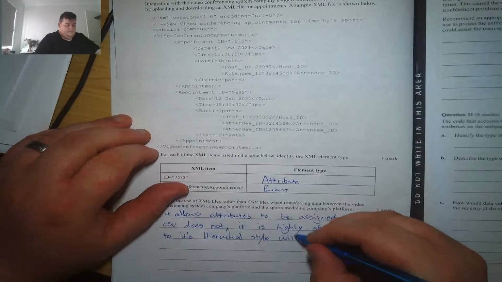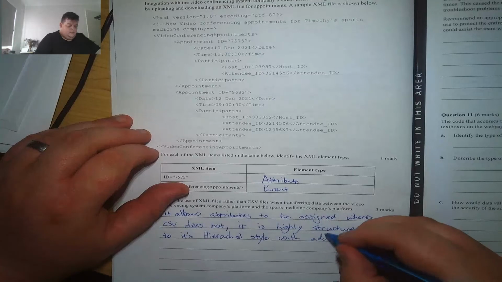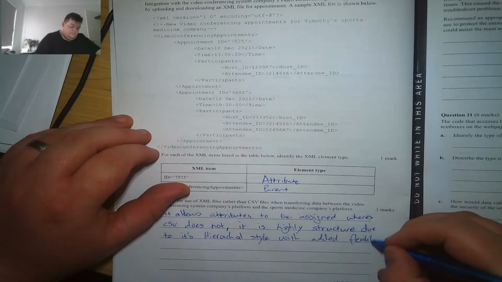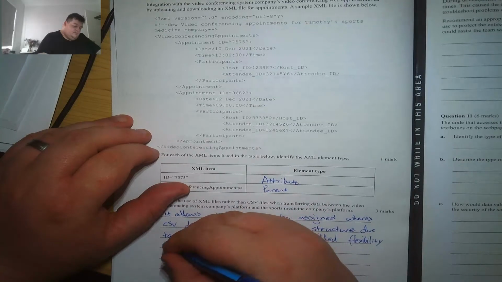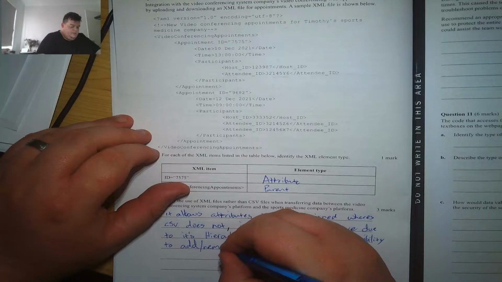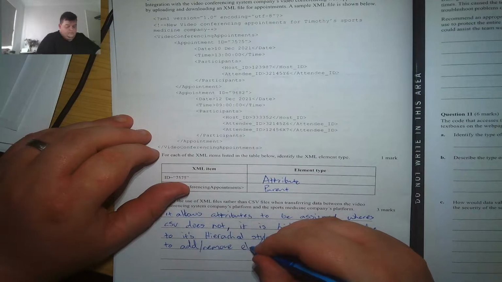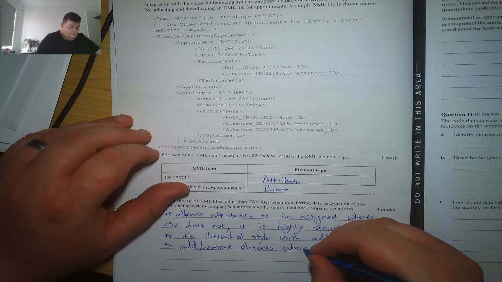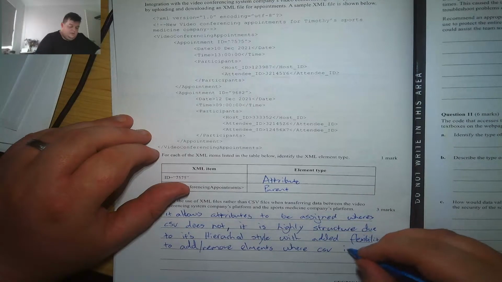with added flexibility to add or remove elements where CSV is not.